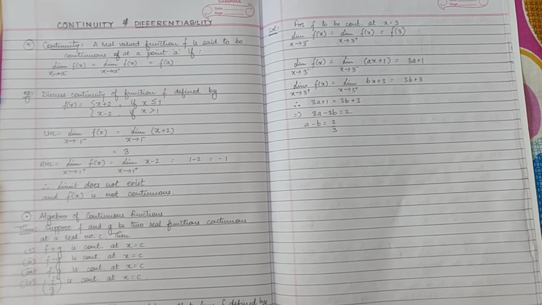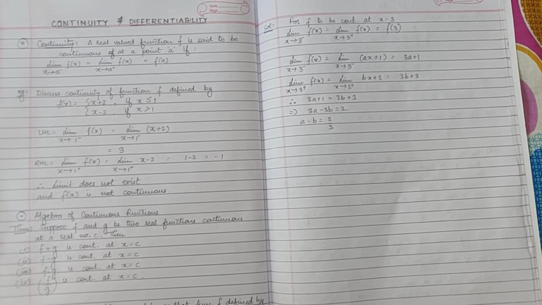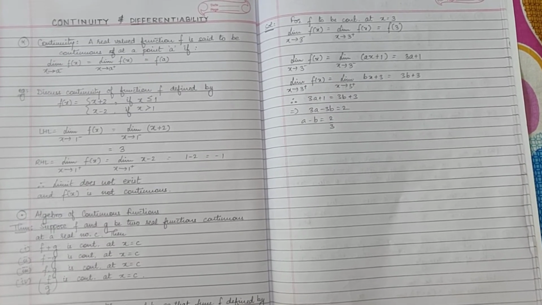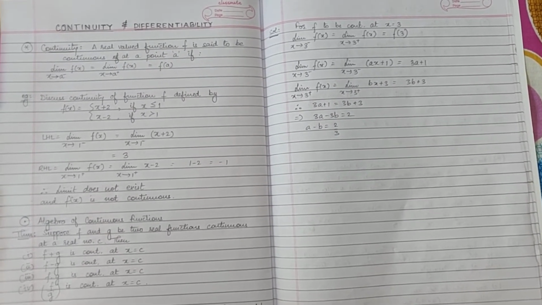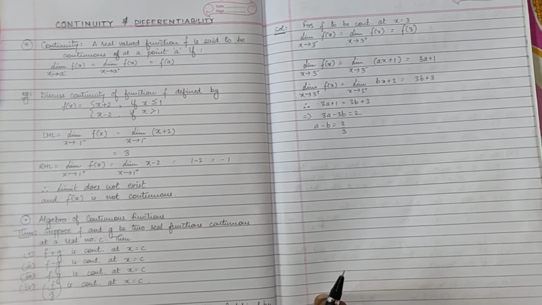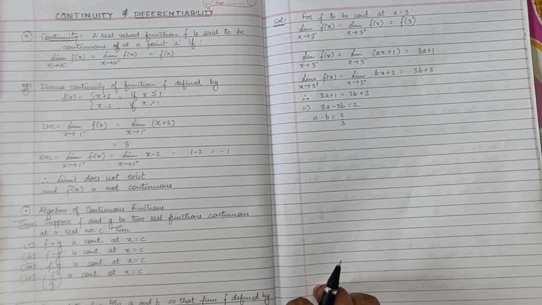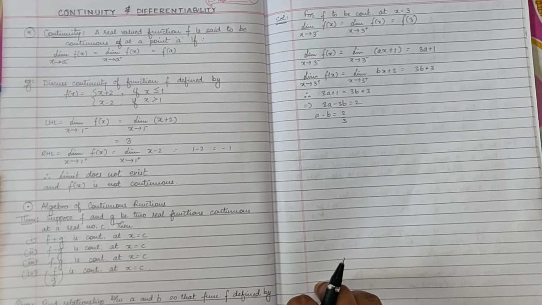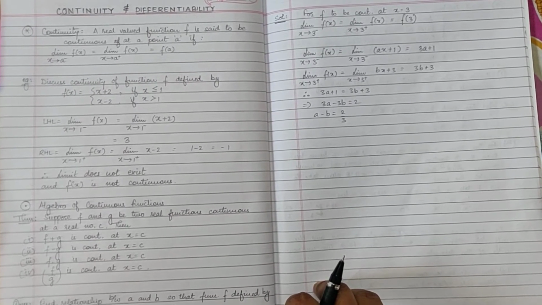So today we'll be covering continuity. To understand this concept of continuity, you should be very clear about the topic limits, which we studied in 11th standard. So first of all, we'll see what is a continuous function, what is continuity.